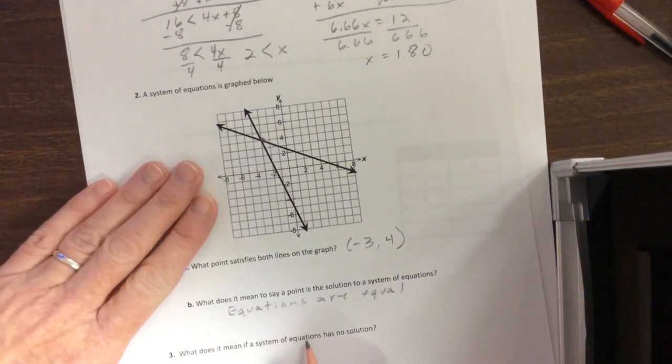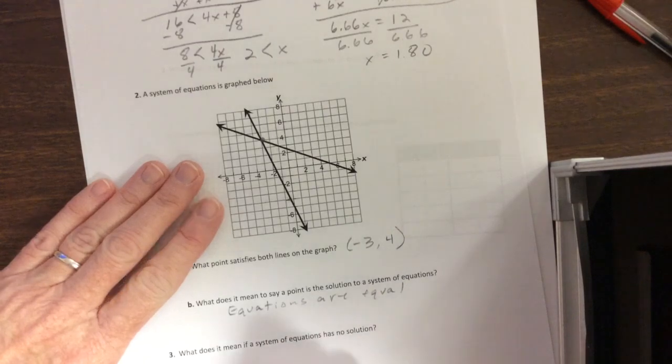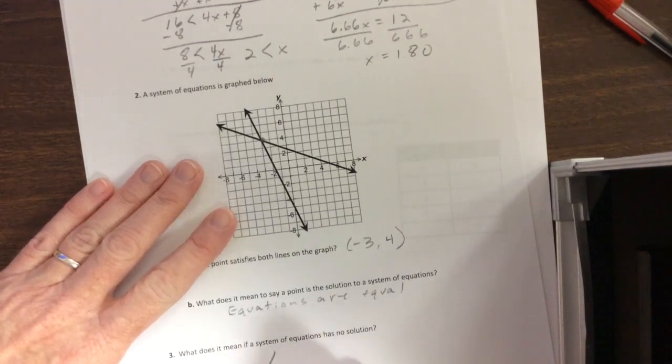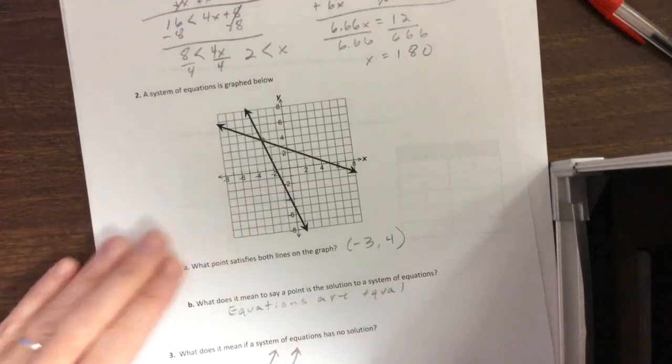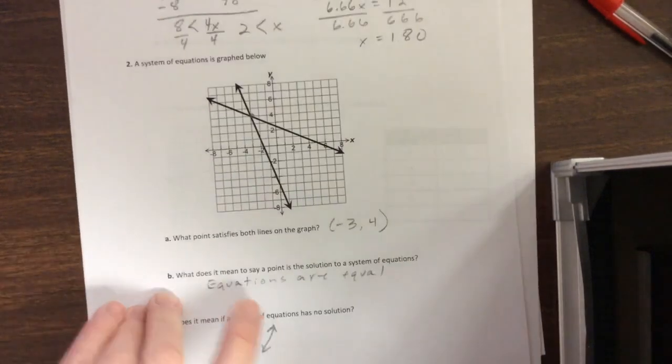What does it mean if a system of equations has no solution? That means the lines will be parallel. That means they never ever intersect, so therefore there is no solution.